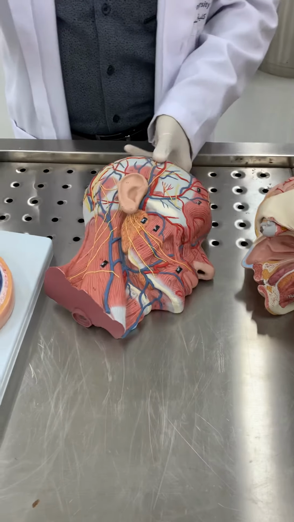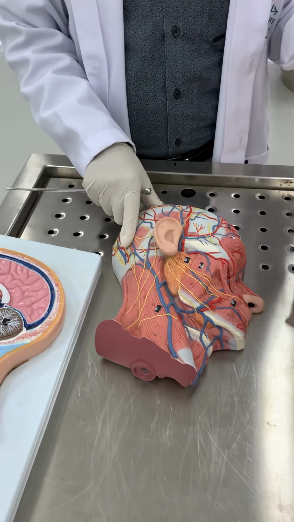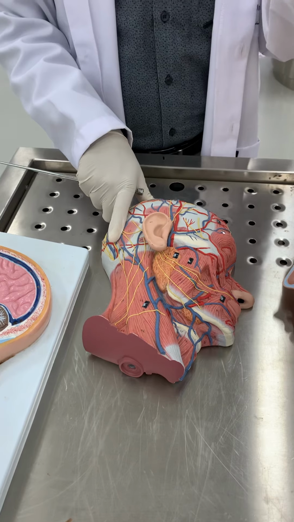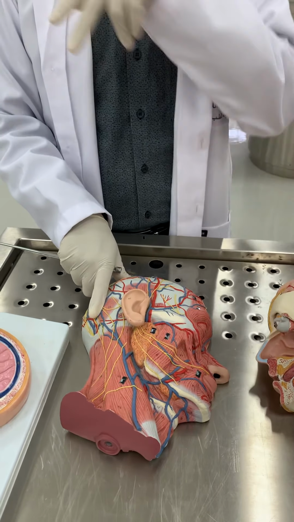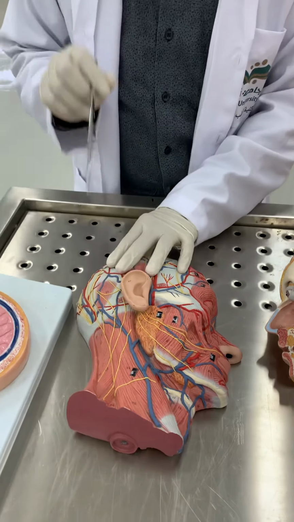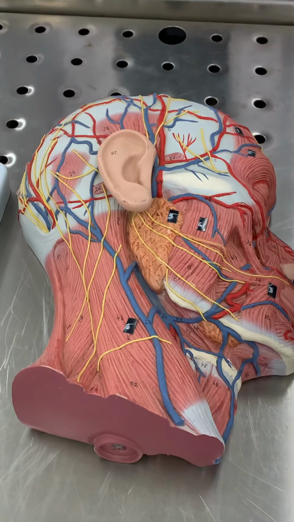There are three salivary glands. These are three major salivary glands. First one is parotid, next is submandibular salivary gland, and third one is sublingual salivary gland. So you should be able to identify all these three salivary glands.